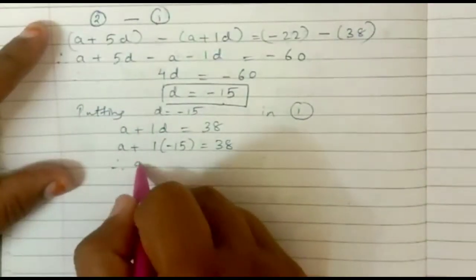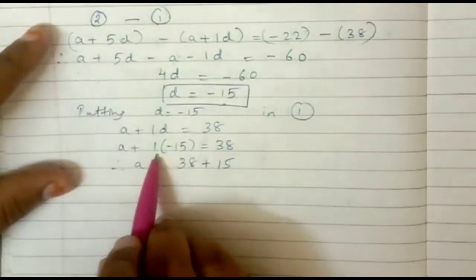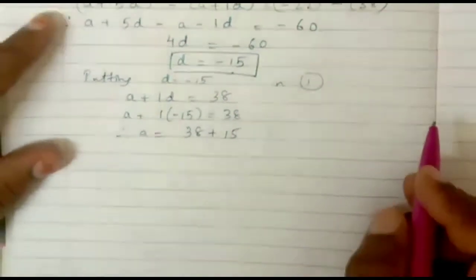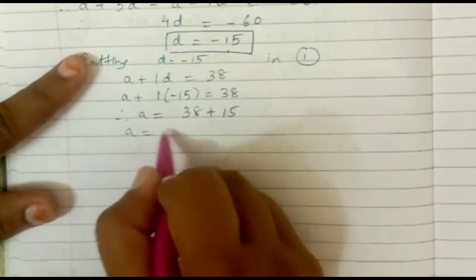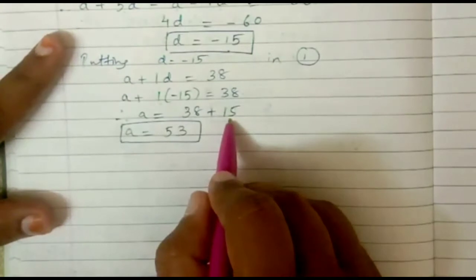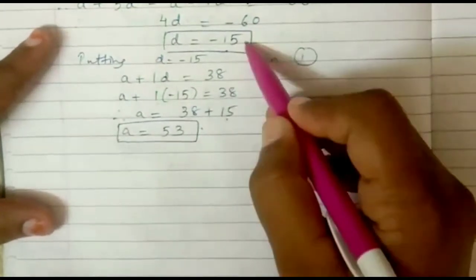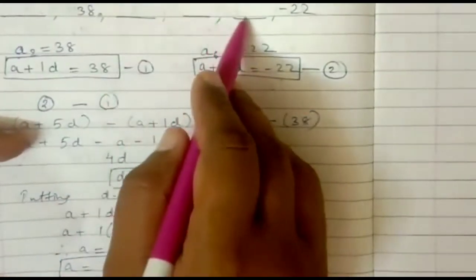What is 1 into minus 15? It is minus 15 itself. So A is equal to 38 plus 15. See, from the left hand side we have taken 15, on the right hand side the sign will change. And so A will be equal to 53. What will be the value? Addition of 38 and 15 will be 53. Once you get A and D, you can find out what is A1, A3, A4 and A5.